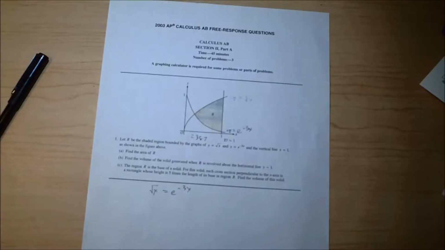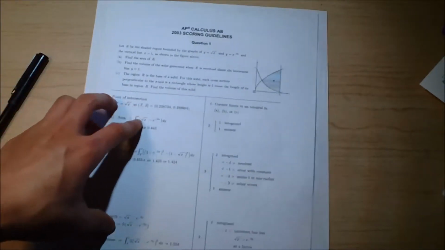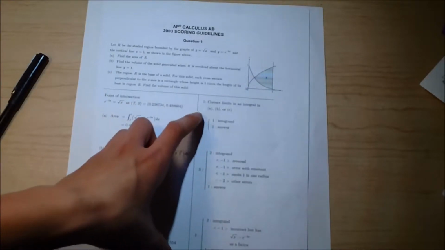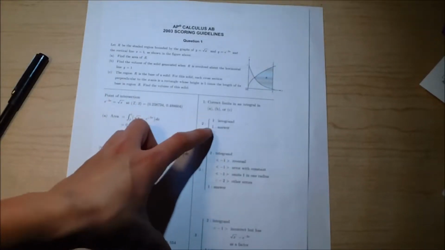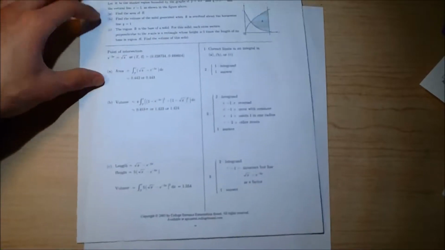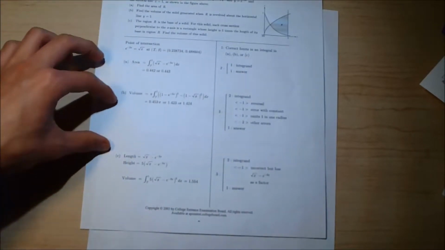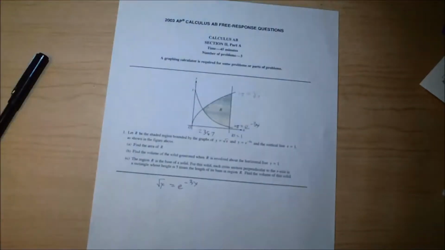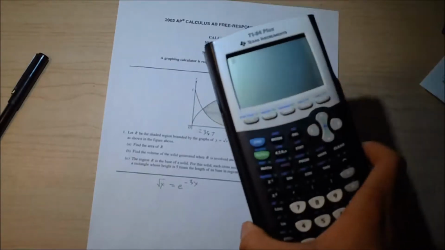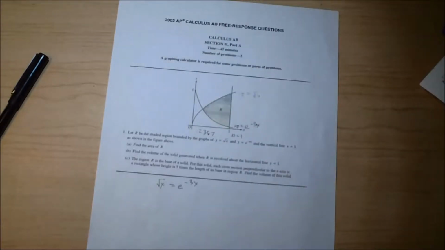A neat trick with these problems in general, where you have to find the area between two regions, is that, as you can see from the answer key, the way they grade this is that you only need to know an integrand and an answer. That applies to all parts, A, B, and C. So my strategy is that all you have to know is how to set up the equation. Because it's a calculator section, you can plug it into your calculator and that'll get you your answer.